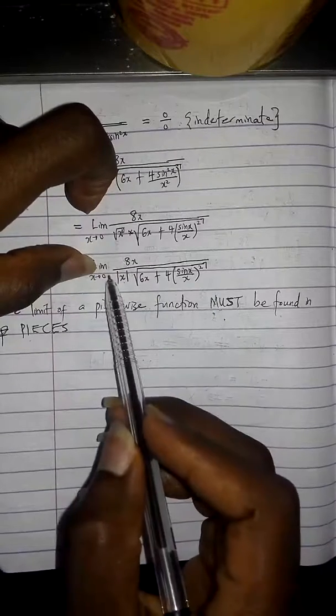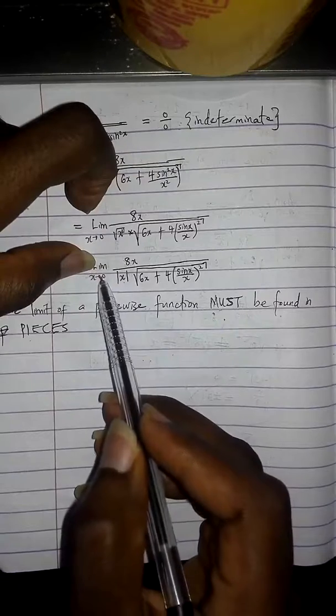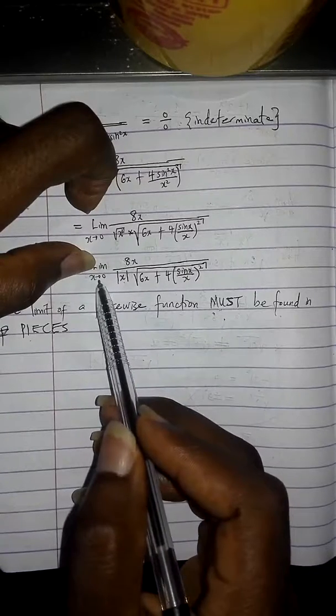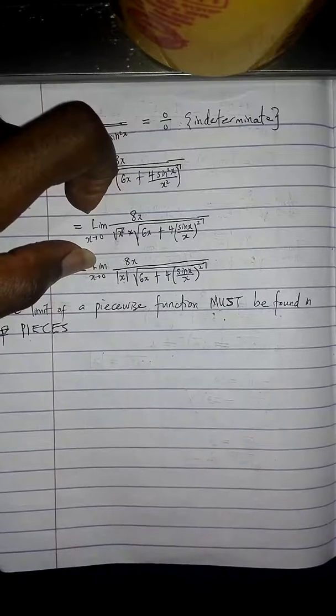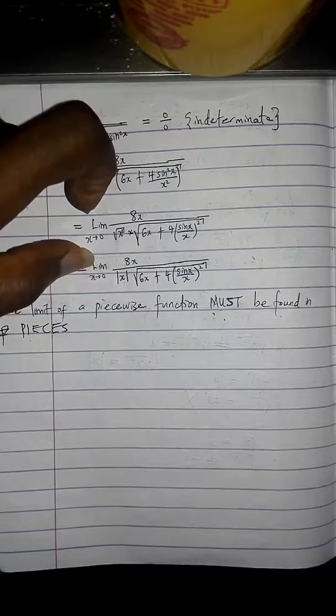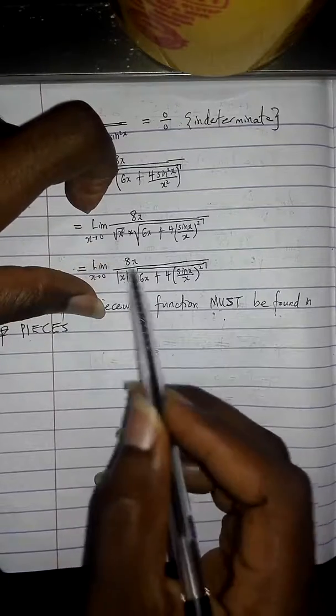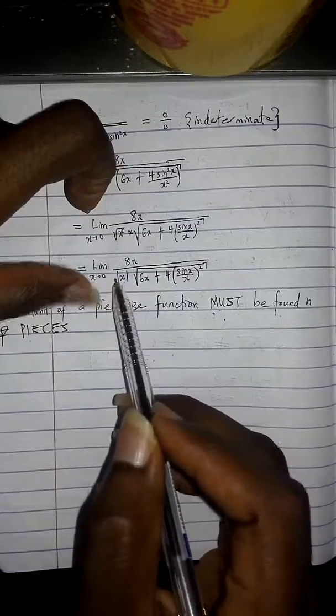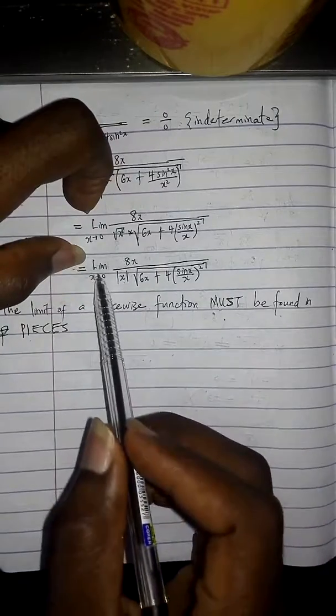But in this case, it will give you a very wrong answer, because our x is approaching 0, and in the neighborhood of 0 we have both positive and negative numbers. So we must recognize that this is a piecewise function, so that we don't fall into error.